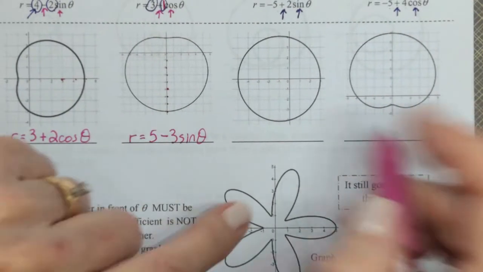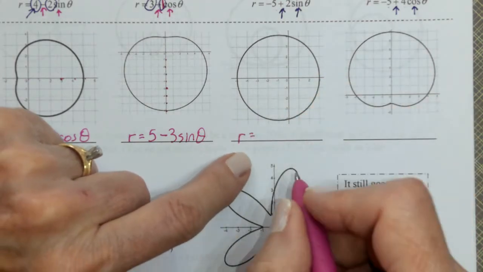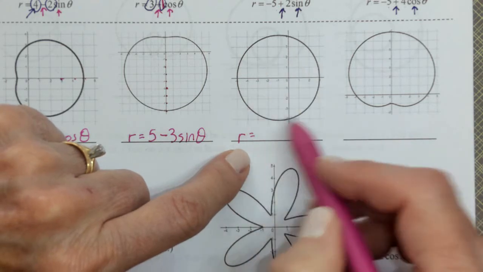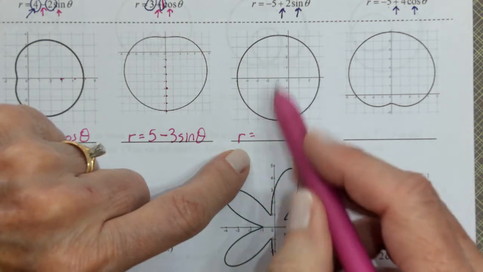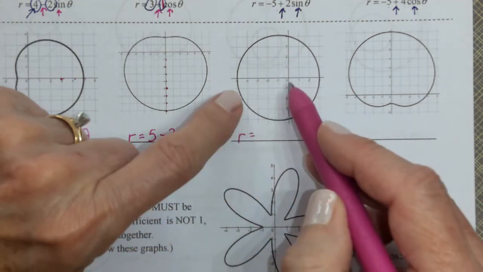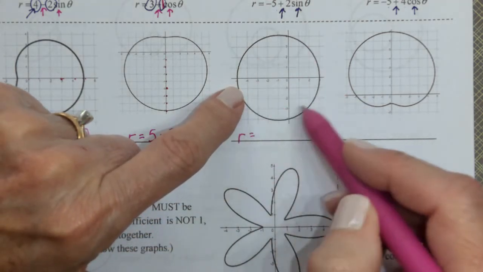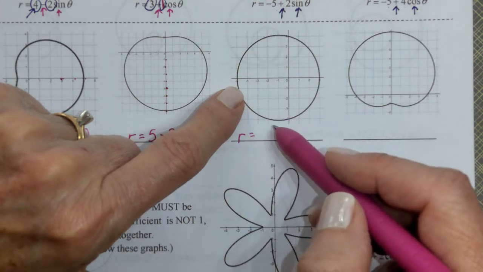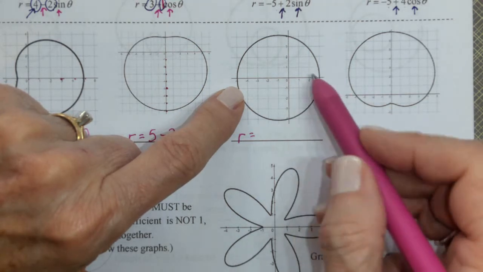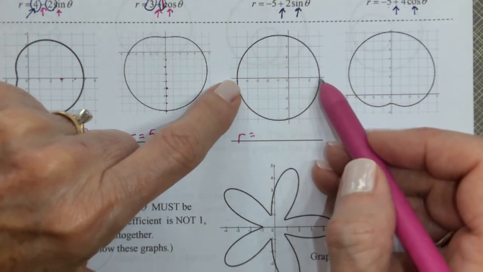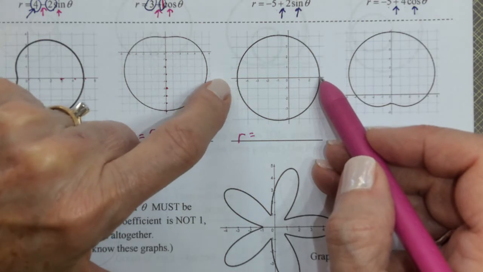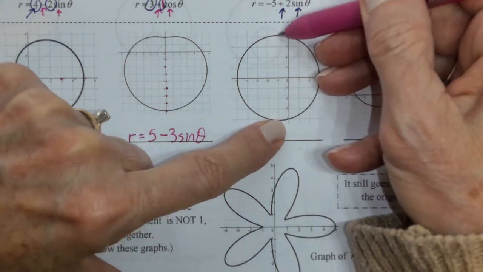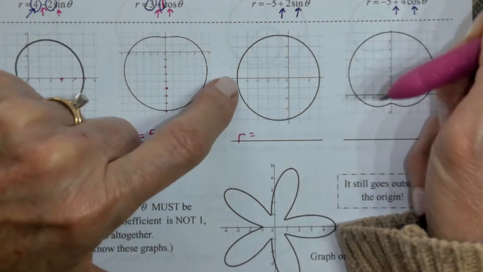Okay, not bad. Let's do this one. This one hardly looks like a limacon, but it is. It resembles a circle, but I know it's not a circle, but it does resemble a circle. Why do I know it's not a circle? This diameter would be 9, and this diameter would be 8. So I know it's not a circle.